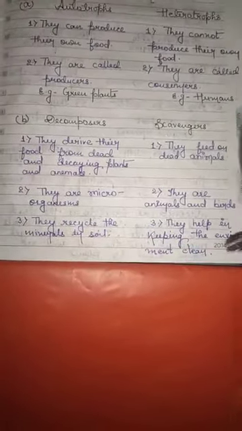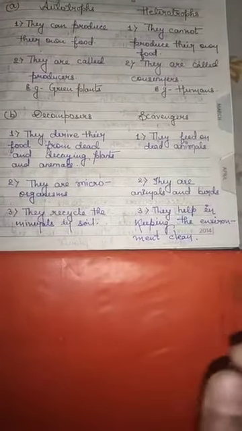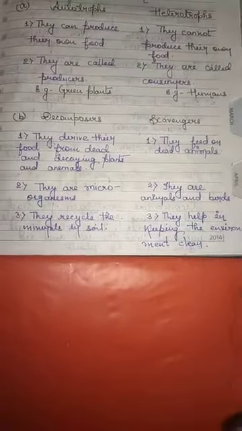Now, 3 points. It is clear to you how decomposers and scavengers differ from each other. Clear? Now the example. Under decomposers, we have bacteria and fungi, whereas in the case of scavengers, we have crows, vultures, kites, jackals, etc. Clear?